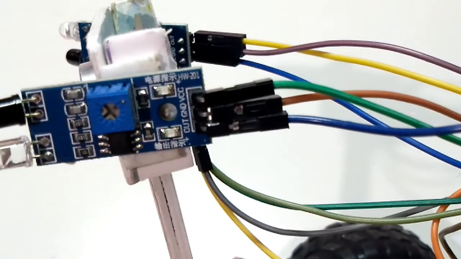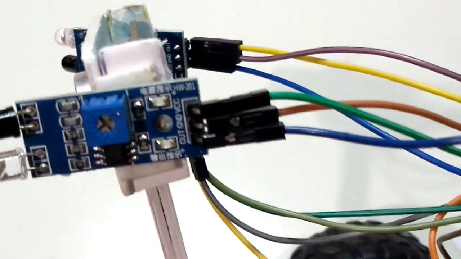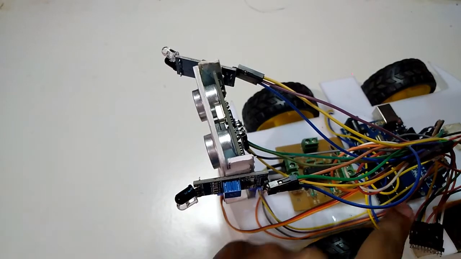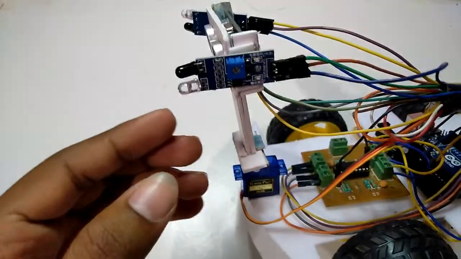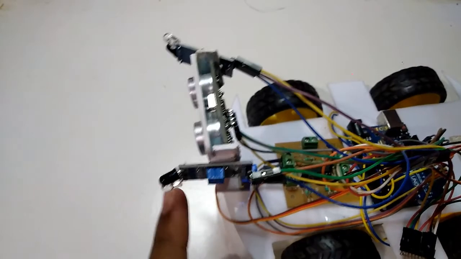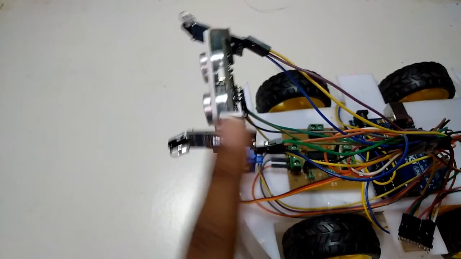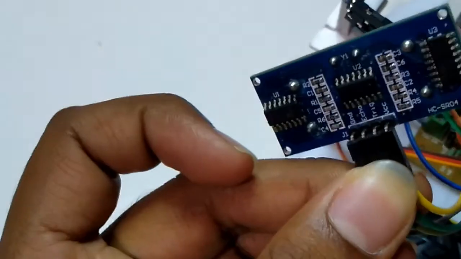The IR sensor continuously gives signals to the microcontroller. When there is no detection, it will give a high signal to the Arduino. And when it detects any object, it will give a low signal to the Arduino. Remember this point, it will help while writing the program.